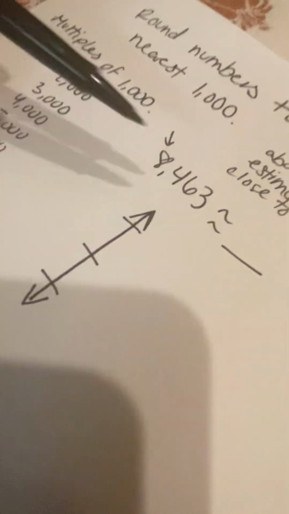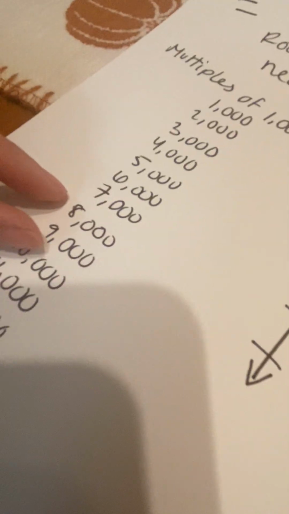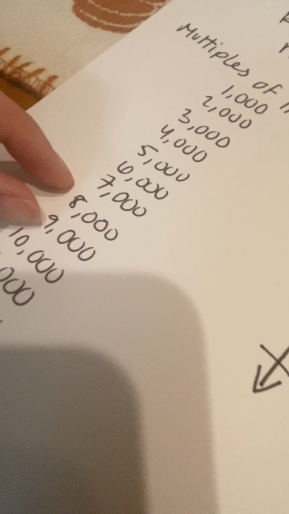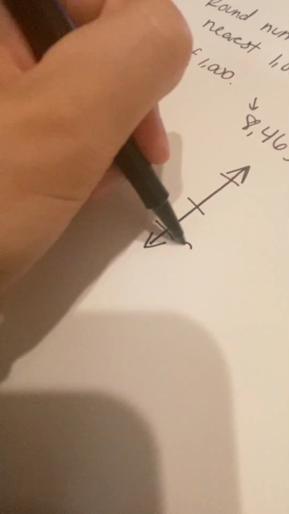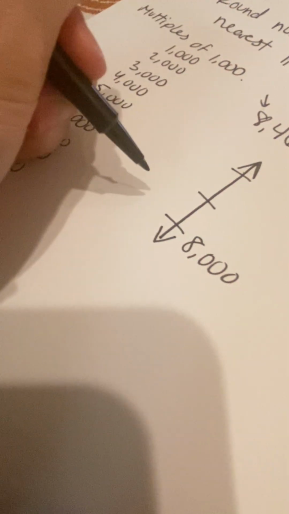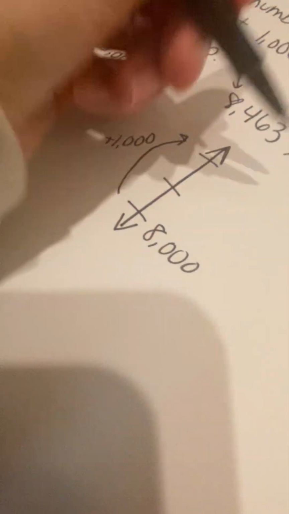If I think about 8,000 and I'm looking at my multiples here, this number is somewhere between these two multiples of 1,000. I've been telling students, say the value of your thousands place, it is worth 8,000. And then you're going to add 1,000 to get your end point.